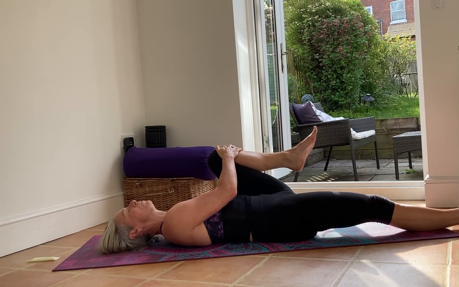And then just using your breathing to sink and try and get your hip bones, your sit bones grounded deep into the mat, into the floor. Nice slow breath. Stretching and creating space in your lower spine and in your hips.